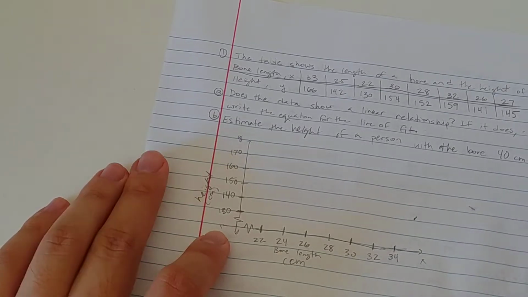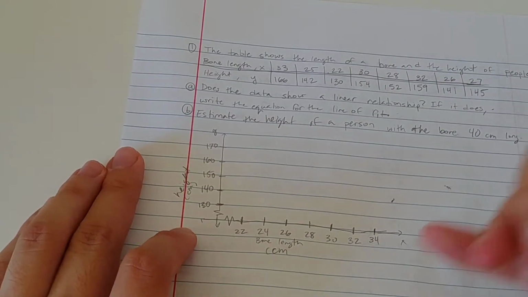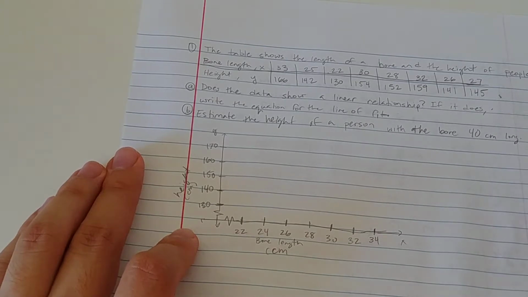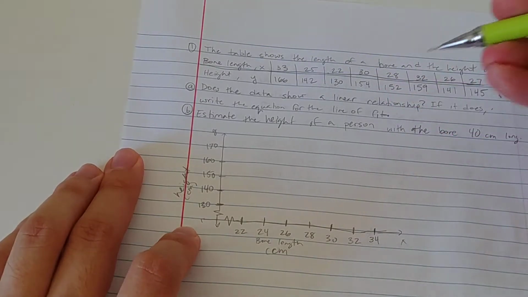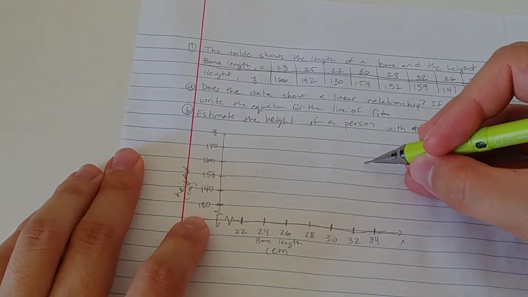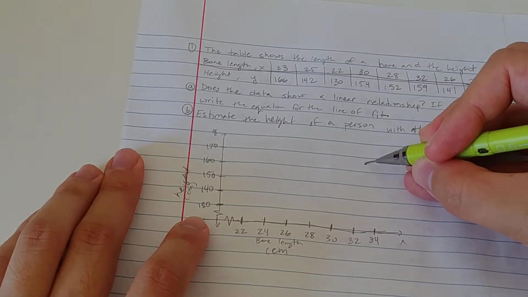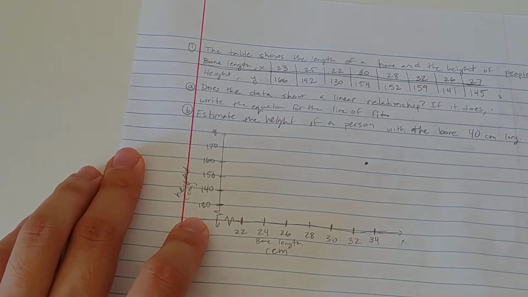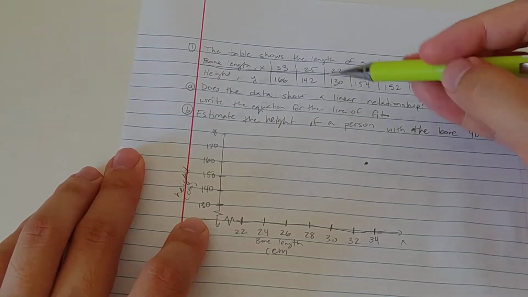Okay. Now let's plot our points. So first one is 33, 166. Go to 33, 166. It's a little bit over half. And then we have 25, comma 142.